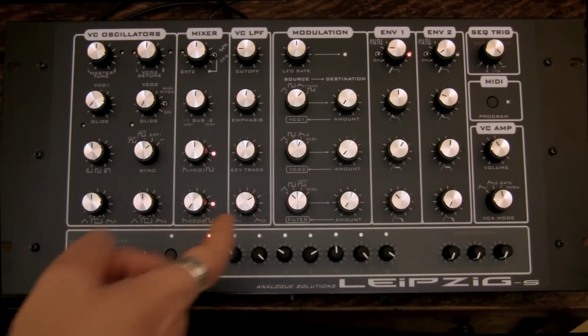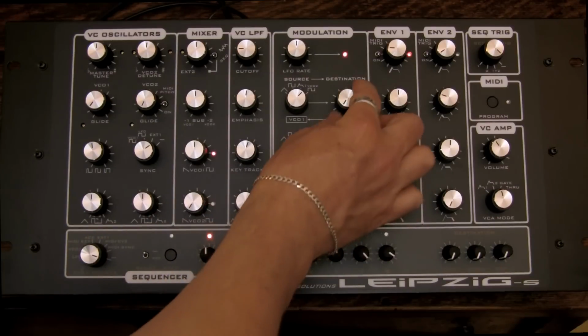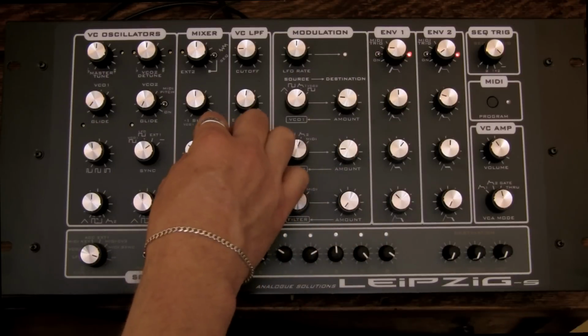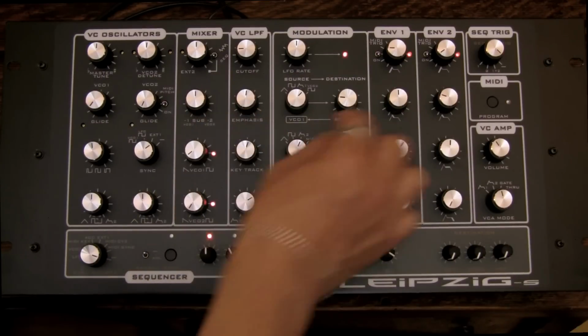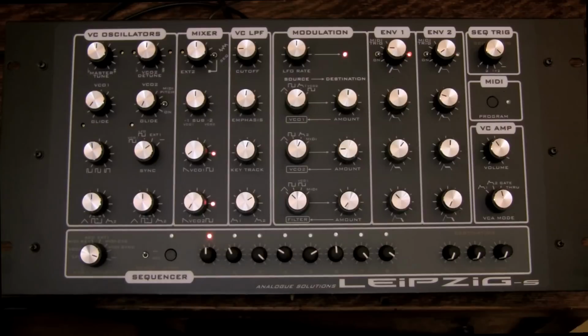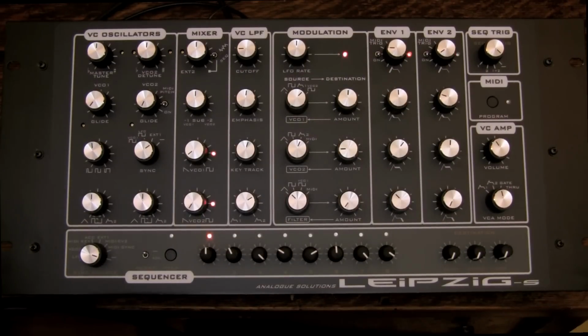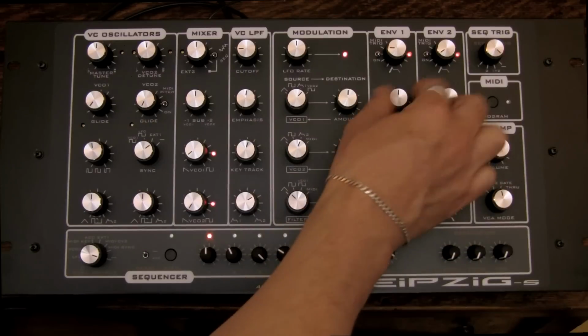So then you can have each oscillator affected by a different envelope. So you could create different transients for each of them.